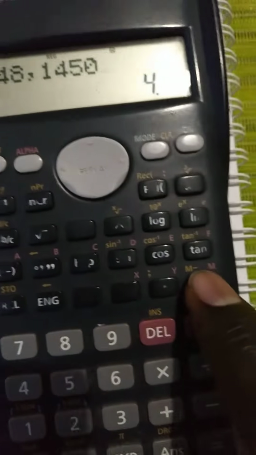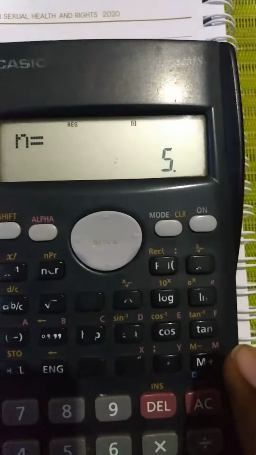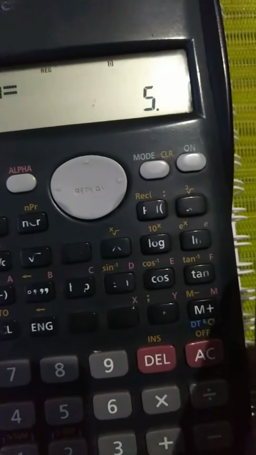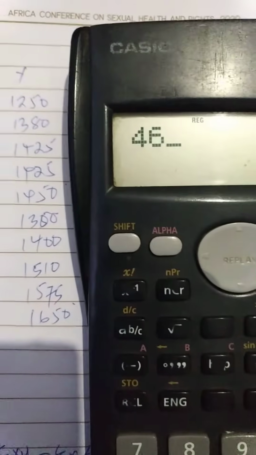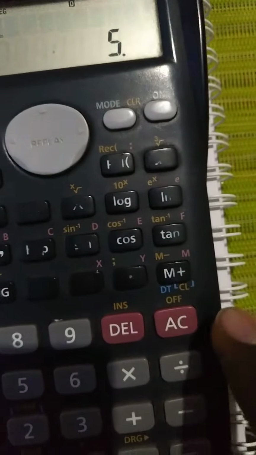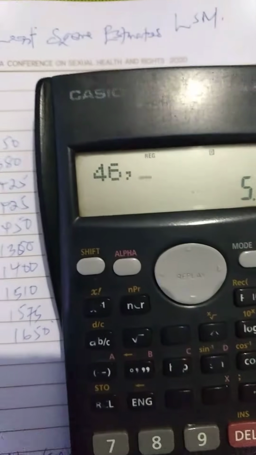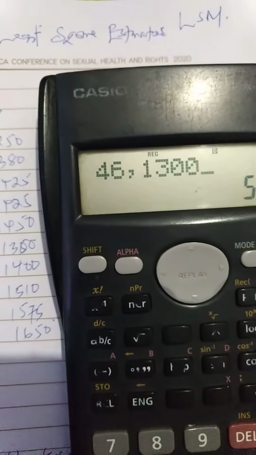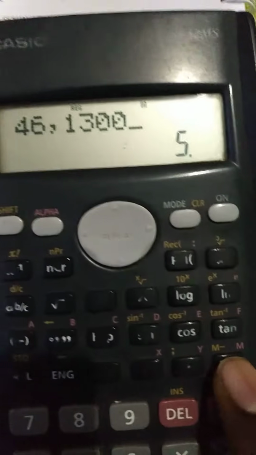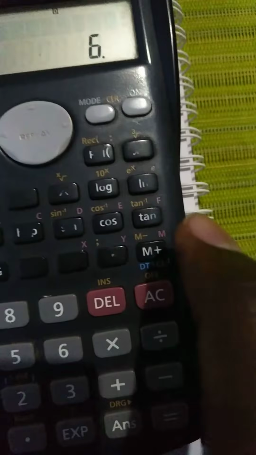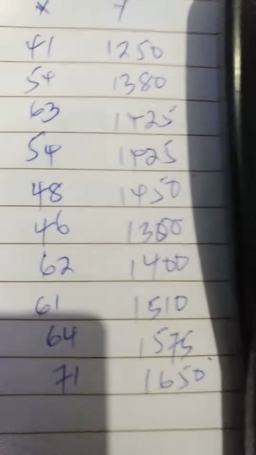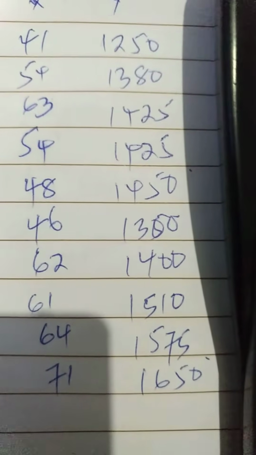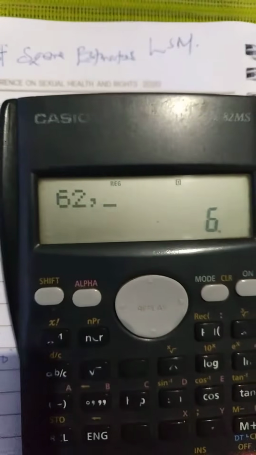After getting 1450, you press M plus, and that is sample size 5. After that you go to 46, comma, and then it follows with 1300. There you have it, and then you press M plus. After that you have 62, comma, 1400.